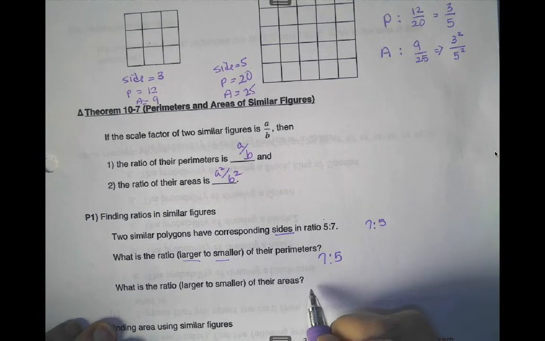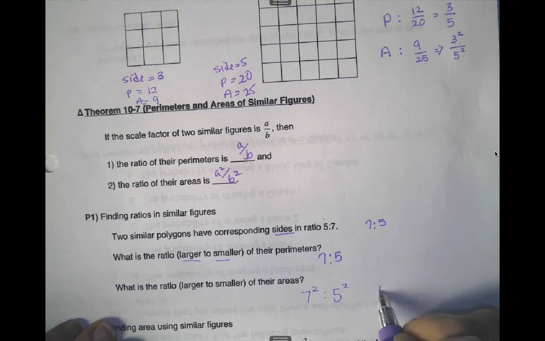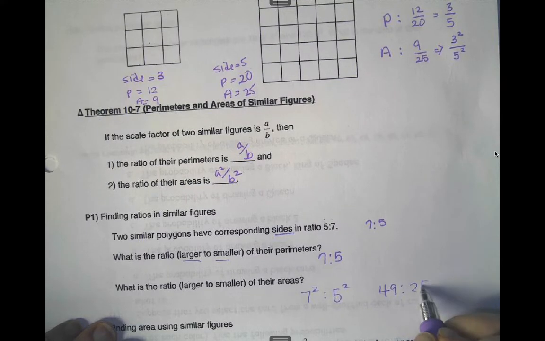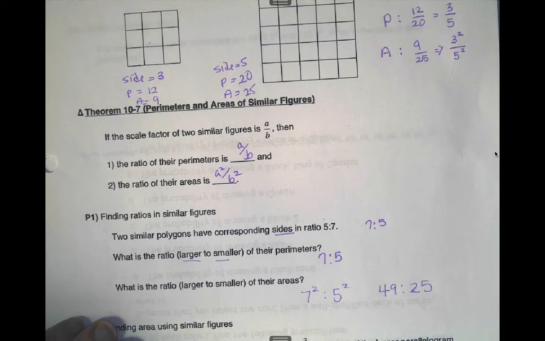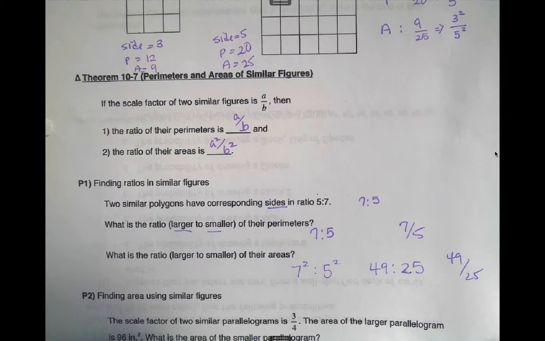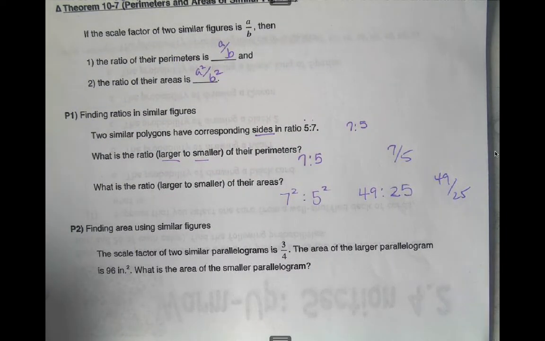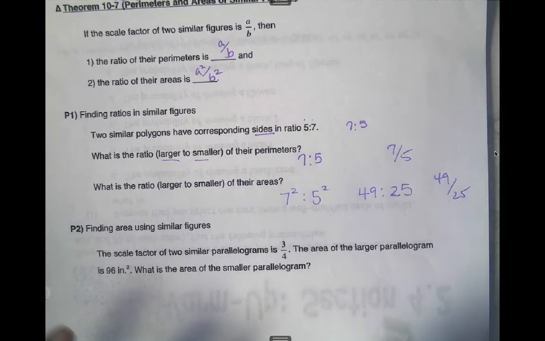The areas, I've got to take that 7 and square it. I've got to take that 5 and square it, so it's 49 to 25. If you want to write them with a fraction, like 7 over 5, 49 over 25, that's fine. You can do it that way too, okay? This idea is important because then it can help me find other things if I'm missing something.